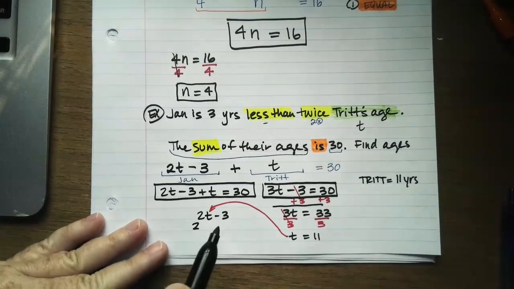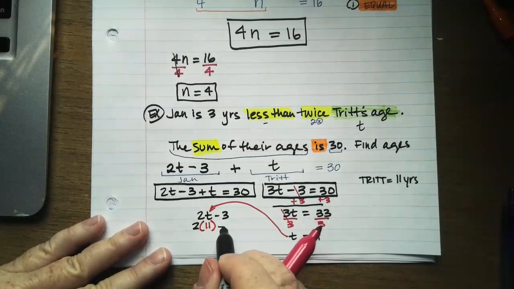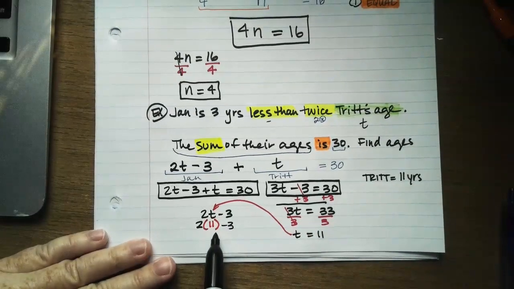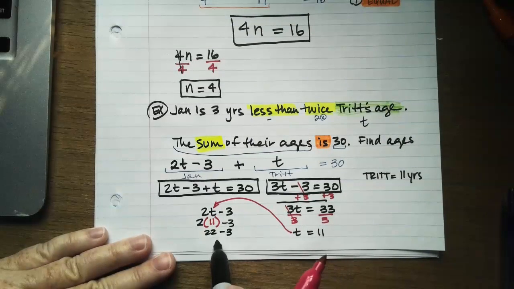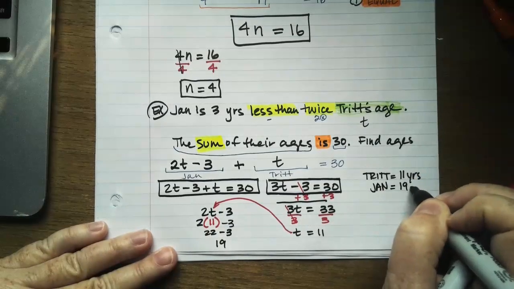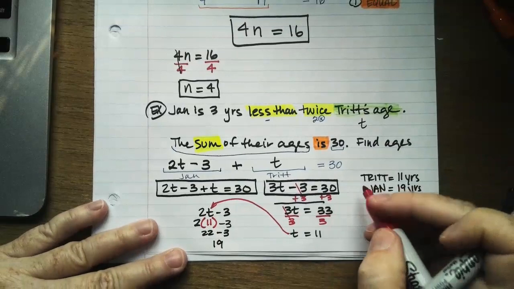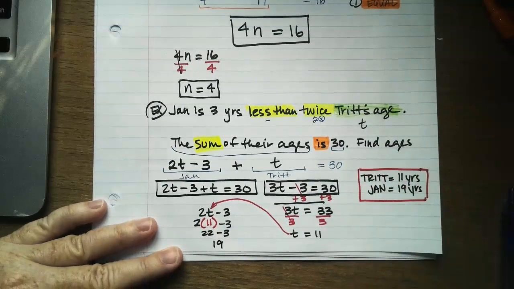So to simplify this, we have 2 times 11 minus 3. Order of operations tells you to multiply first and then do your subtraction, and she is 19. So Jan is 19 years old. This would be your final answer as you find the ages.